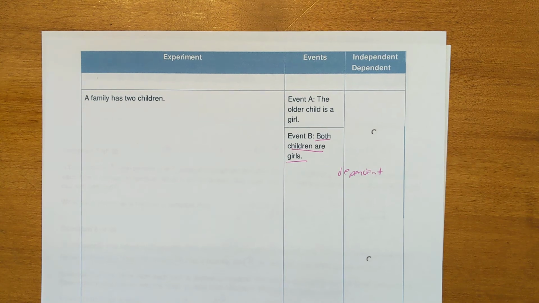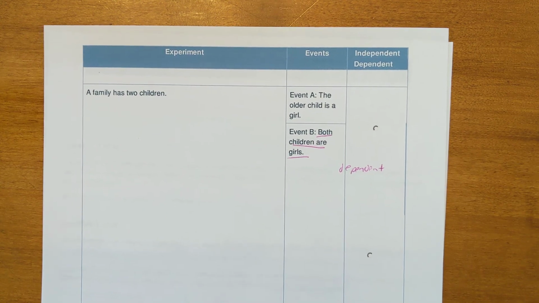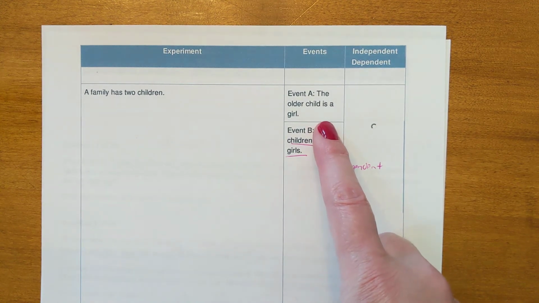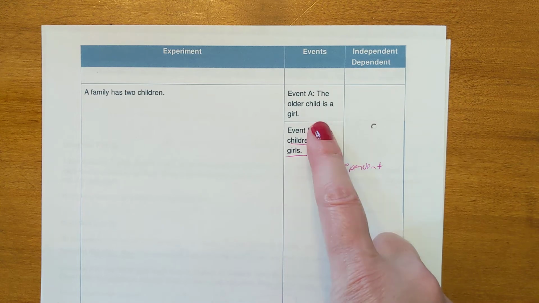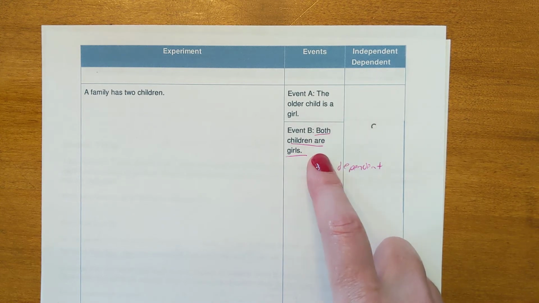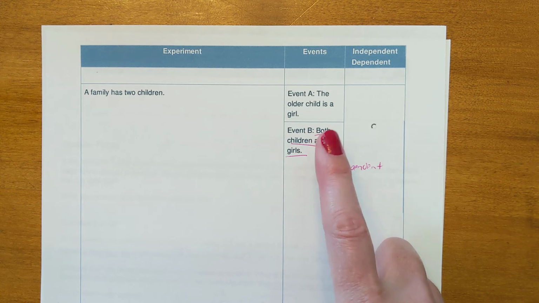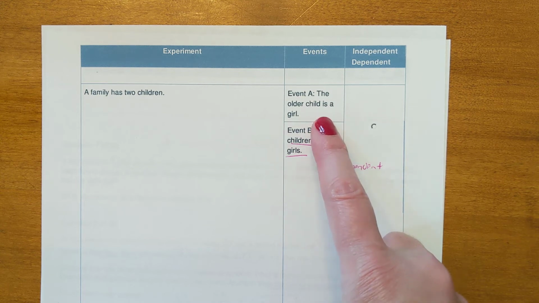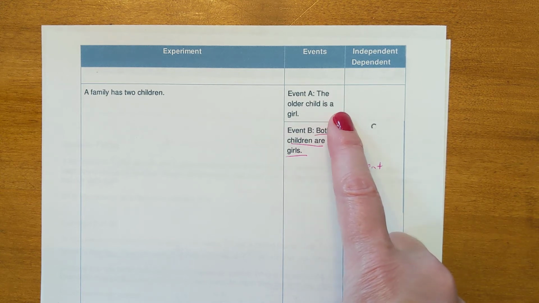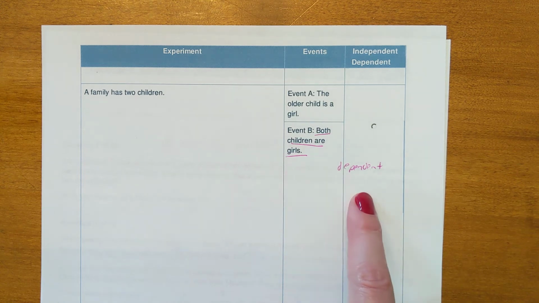On the next one, you kind of have to read this one. It says a family has 2 children. Event A, the older child is a girl. Event B, both the children are girls. Well, that depends on what we had the first time. The first one could have been a girl or a boy. So this one is dependent. Depends on what happened the first time in event A.